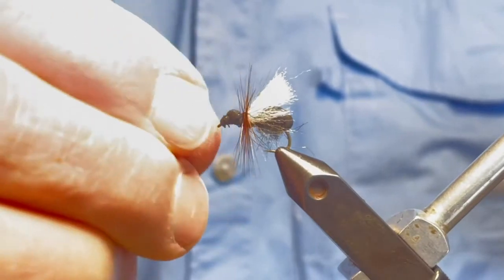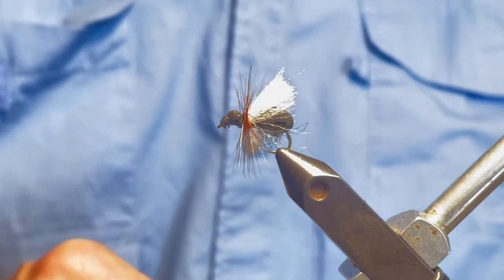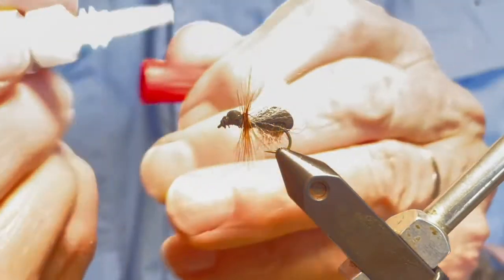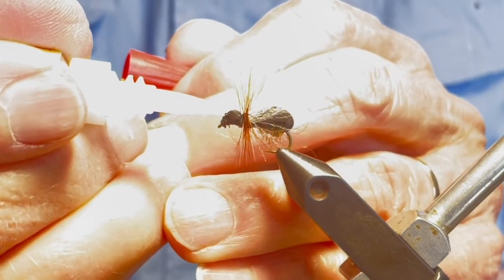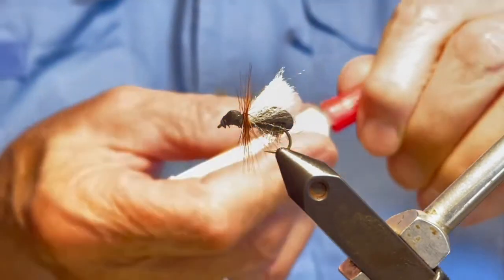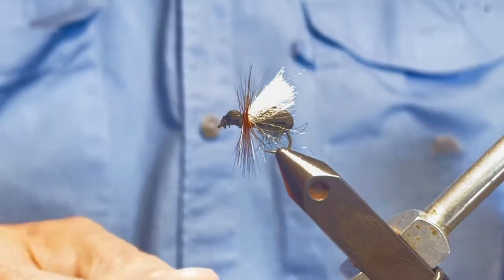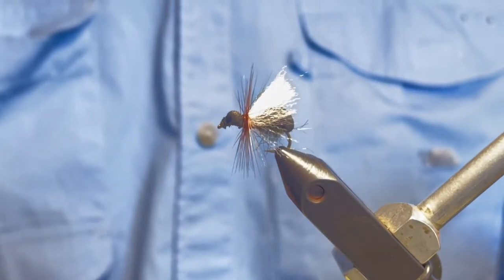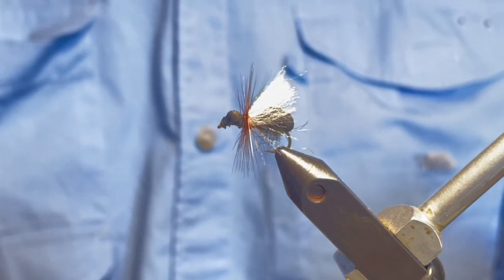And if you wanted to do so, you could put just a little drop of head cement on there to hold everything in place, which I'll do at this point. Just one drop to complete the fly. So there you have it, a foam black ant. I hope you enjoyed the tying today.